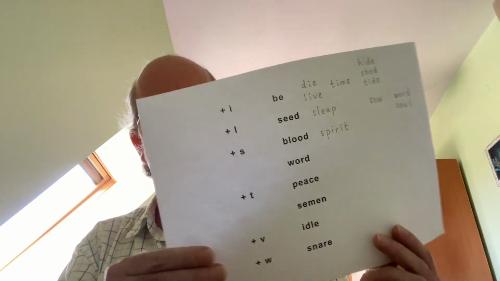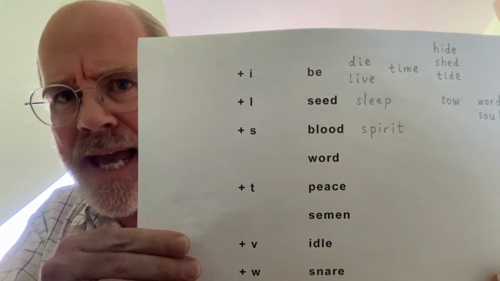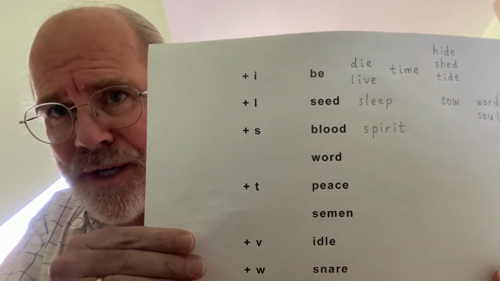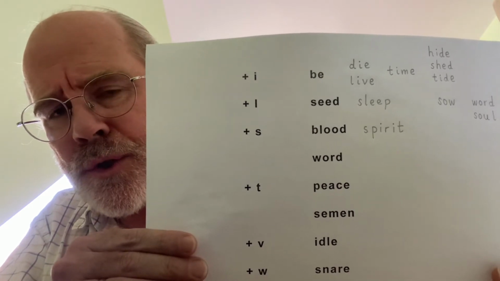And then we have word. Now, if I add S to the beginning of word, I get sword. And I think words, if they are meant to inflict harm, can almost feel physical and act like a sword that wounds us.